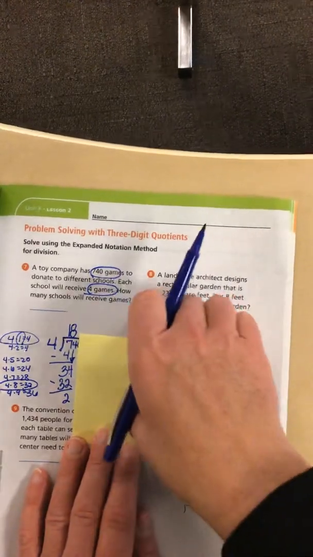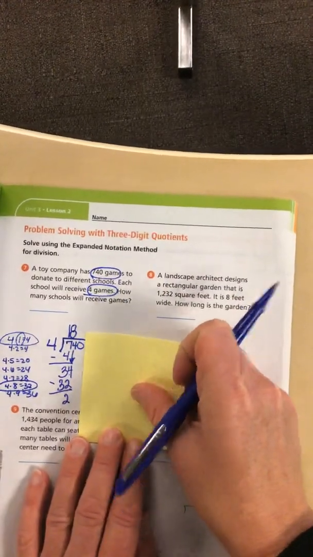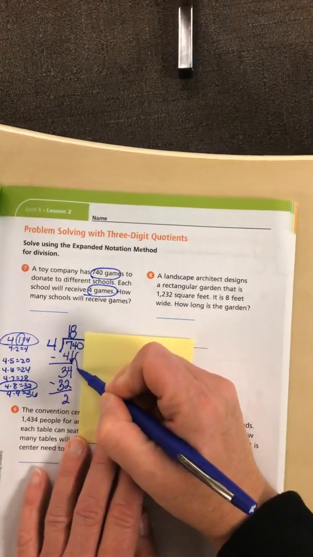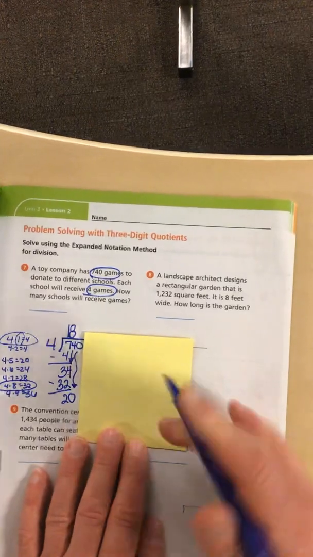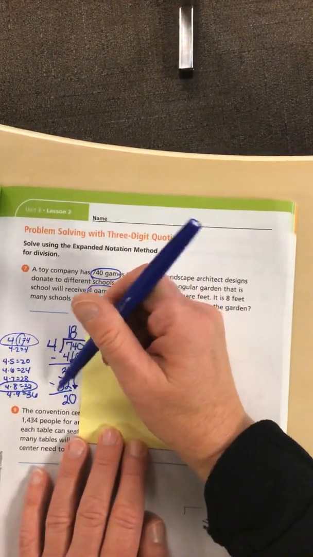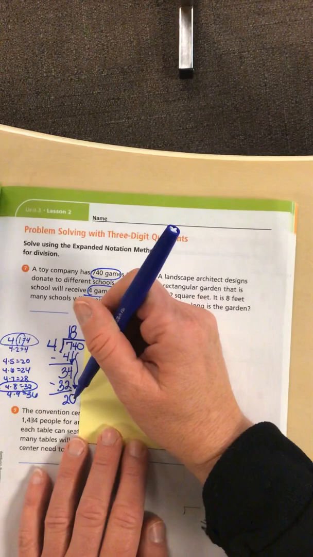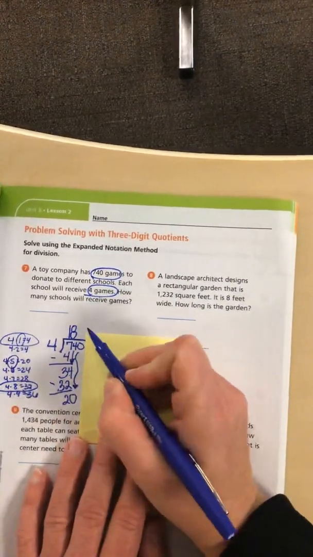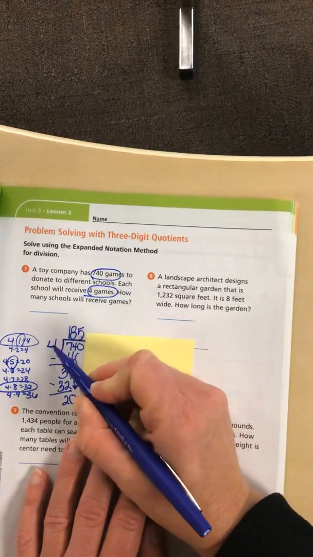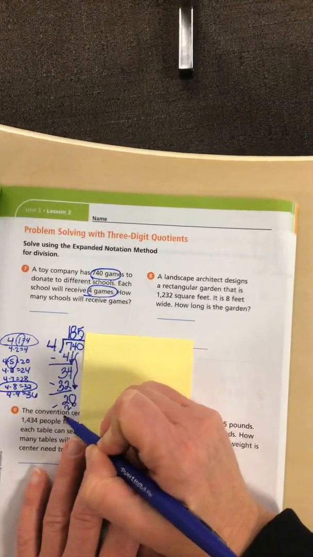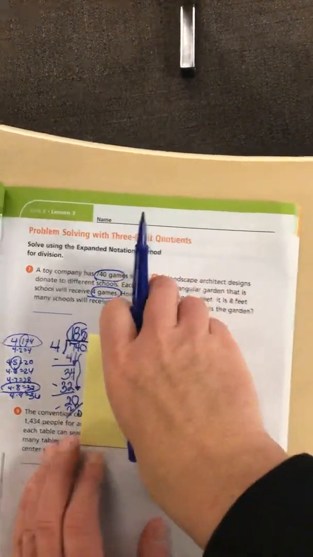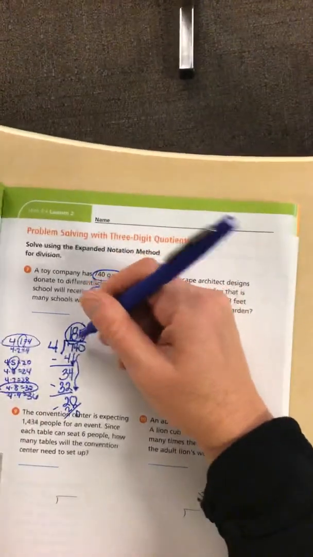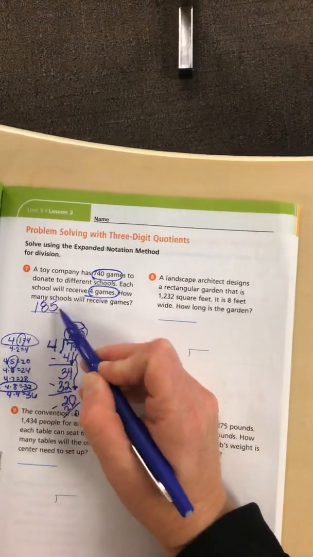I have another number that I need to bring down. I have a 0. Bring down that 0. Now, how many groups of 4 to get close to 20? Well, 4 times 5 is 20. So I take the 5 and I put it up here. 5 times 4 is 20. I subtract 20. I get 0. My answer is 185 schools.